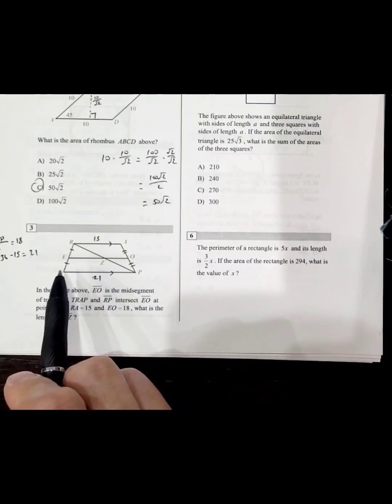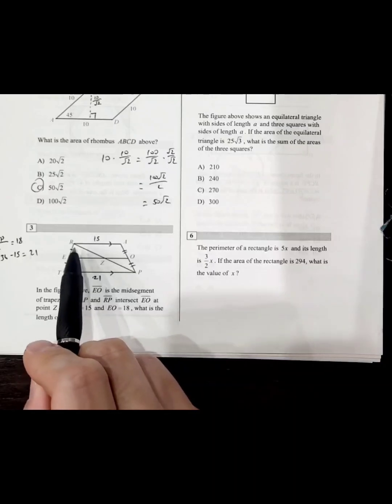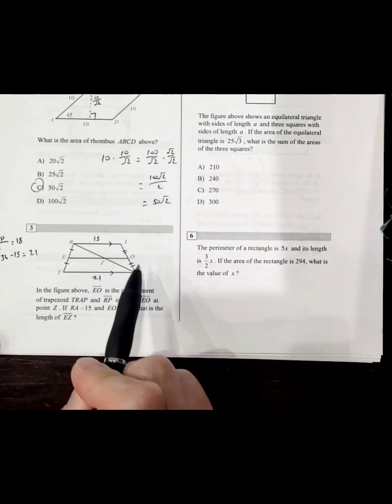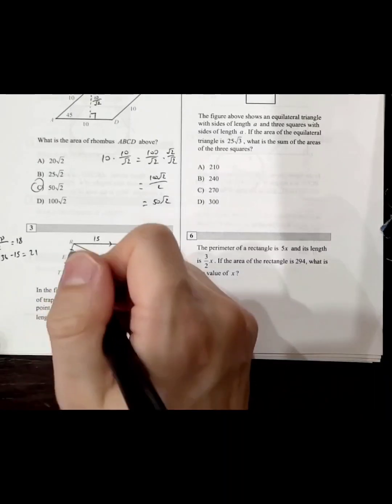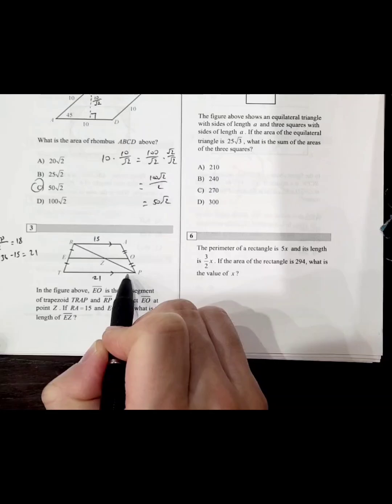If this is, so this upper trapezoid over here is similar to this one over here. All the angles are the same, are they not? Because this angle is congruent to this angle. They are corresponding angles. This is corresponding to this angle, and these two are the same, so it's similar. So can I use properties of similar shapes? I think I might be able to.